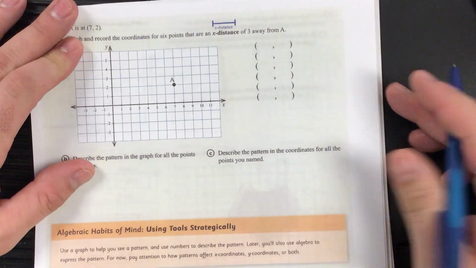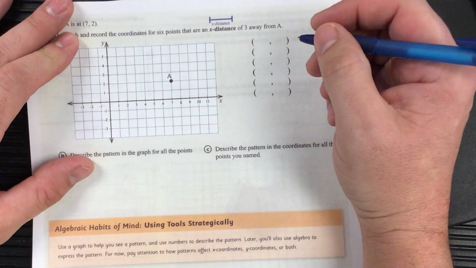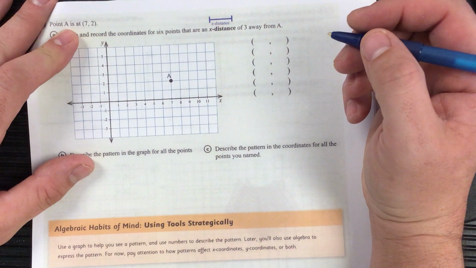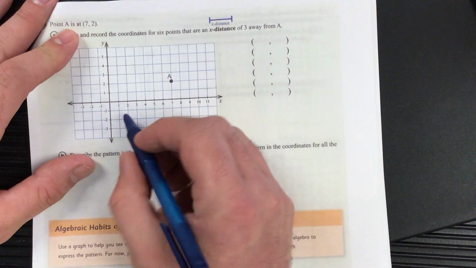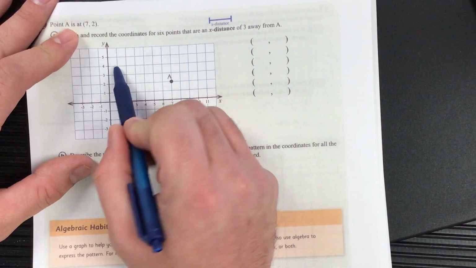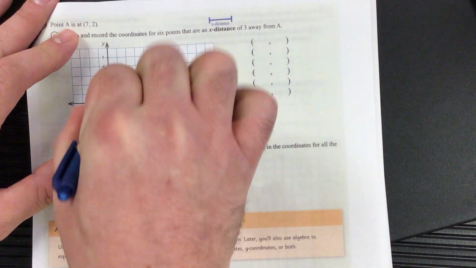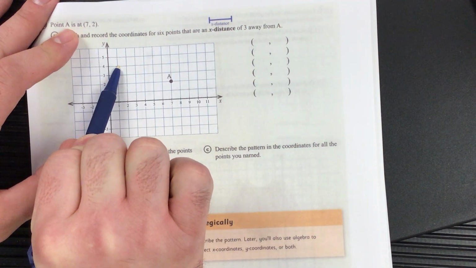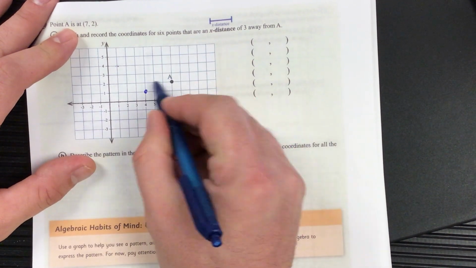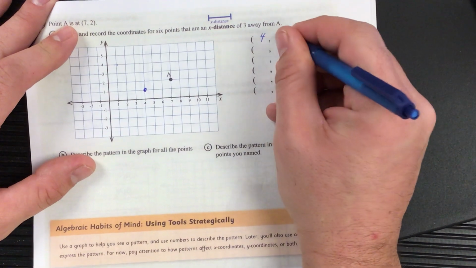Mel, can you give me a point? 1, 4. Here? 4 and then 4, -1? Yeah, that's 3 away.